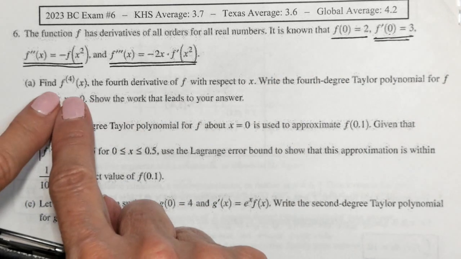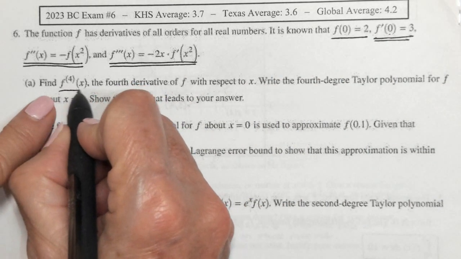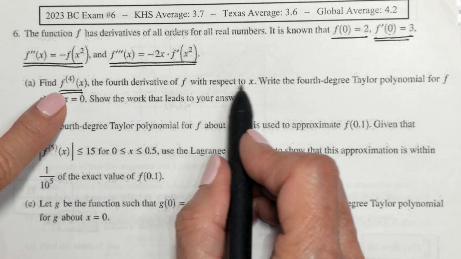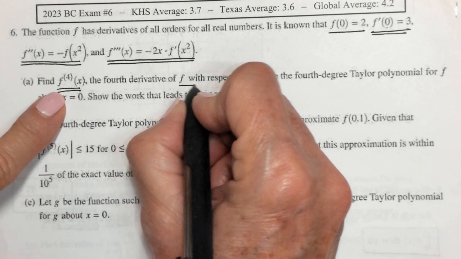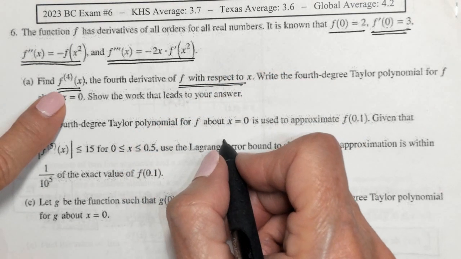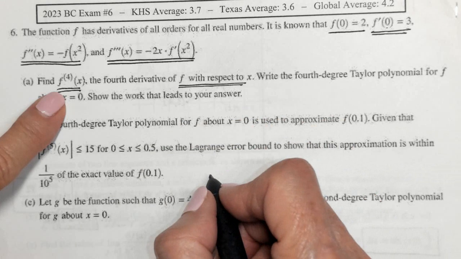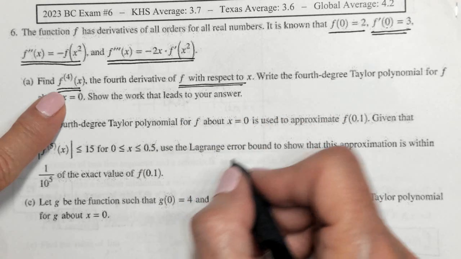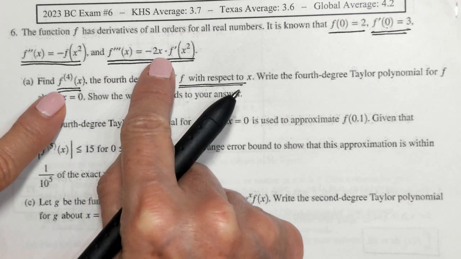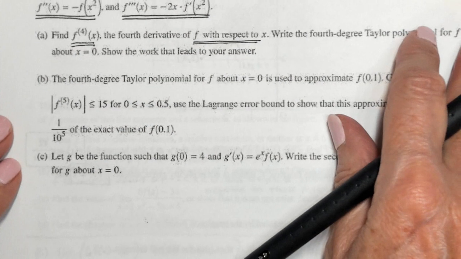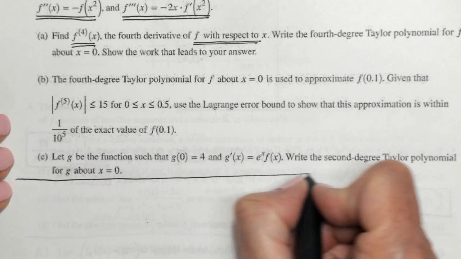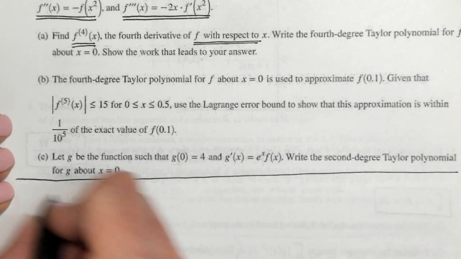Okay, part A. Find the fourth derivative of f with respect to x. Well, ignore this question. How do you find a fourth derivative? You take the derivative of the third derivative, correct? And they gave me the third derivative. So they want me to find a fourth derivative and they give me the third derivative? Okay, I can do that.